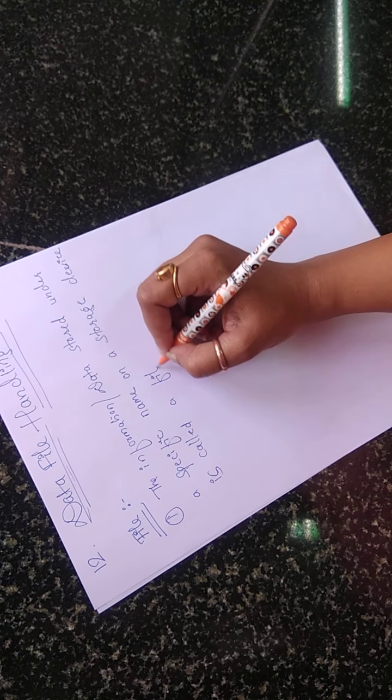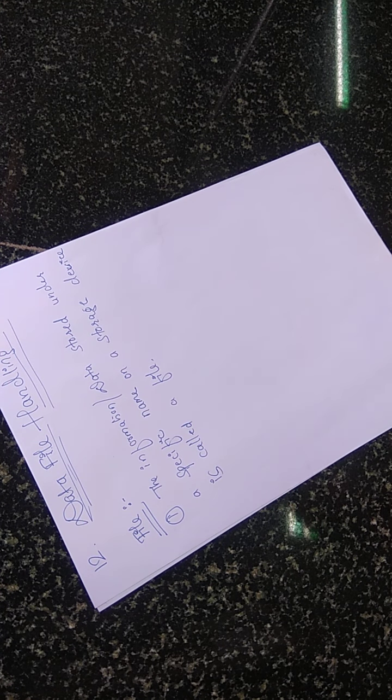This is one definition which we can give for a file.